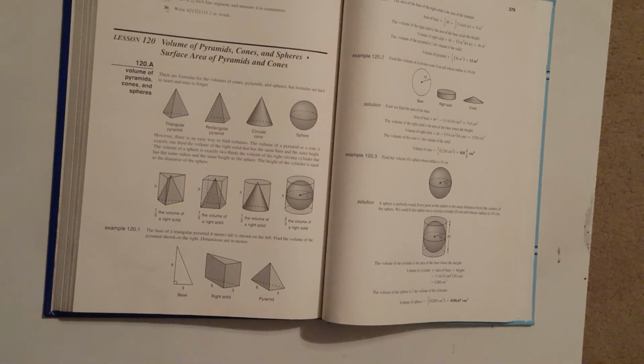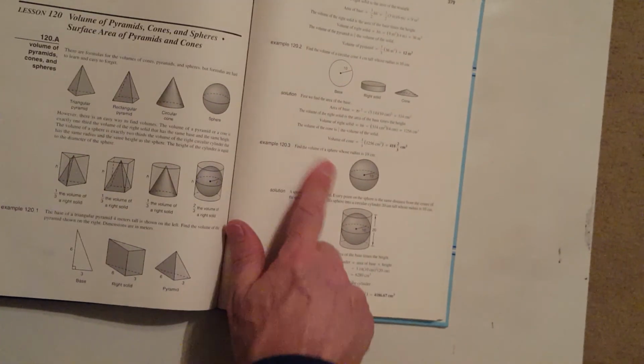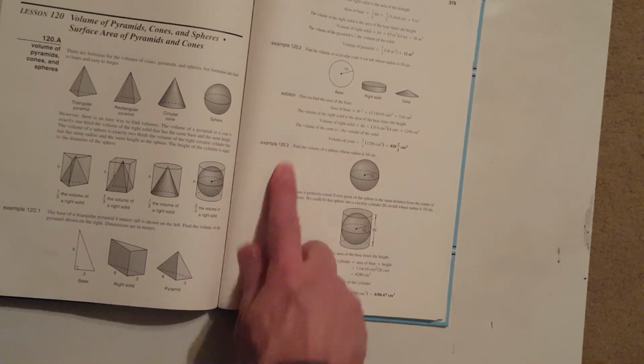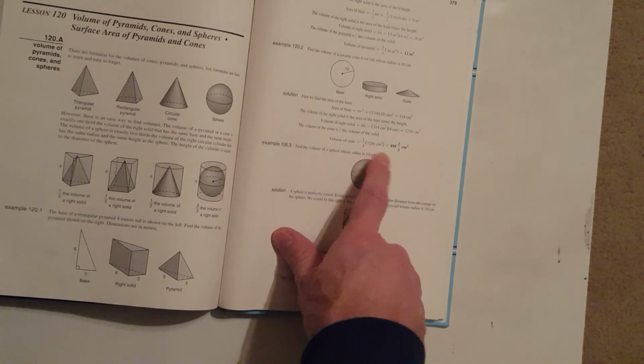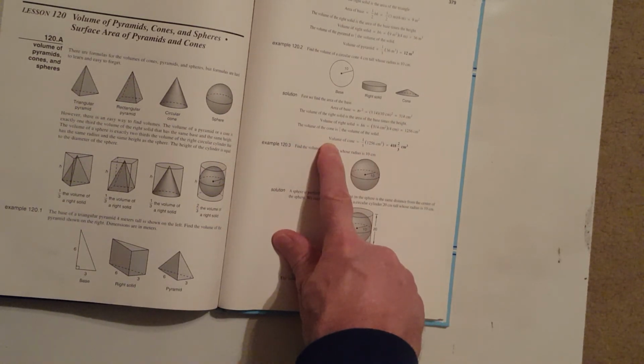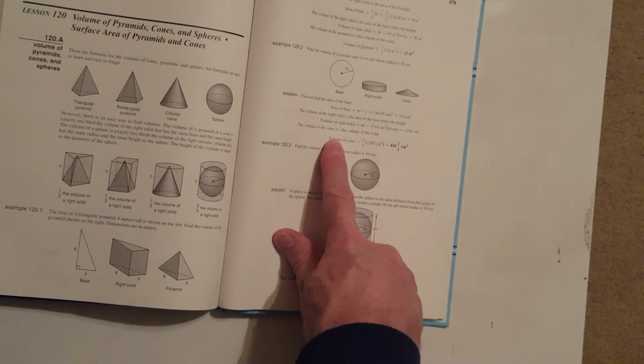Okay, so bear that in mind while you're looking at these. For each one of these, when they ask you the question, they should give you the formula that's needed to calculate the volume, and you just have to plug in the numbers.